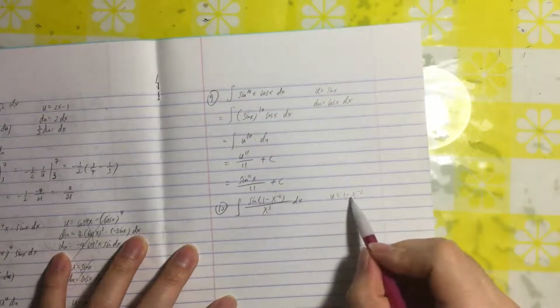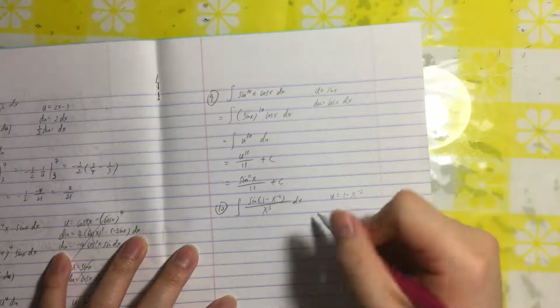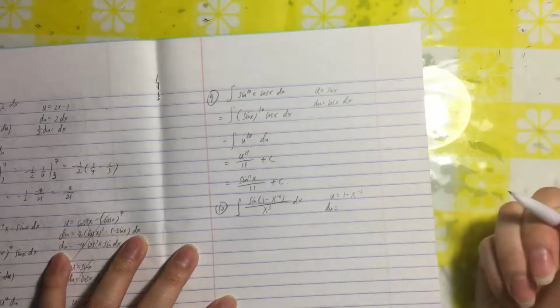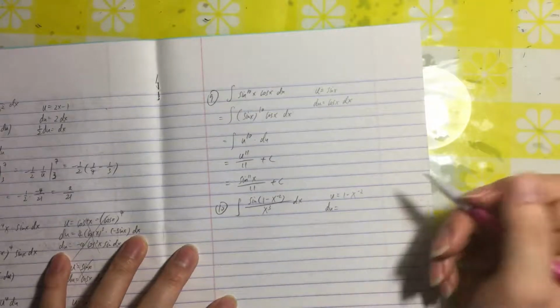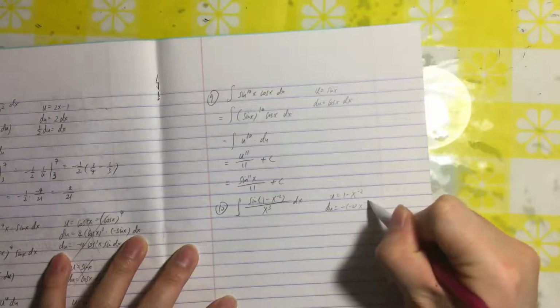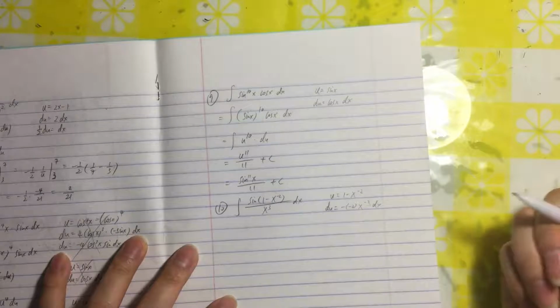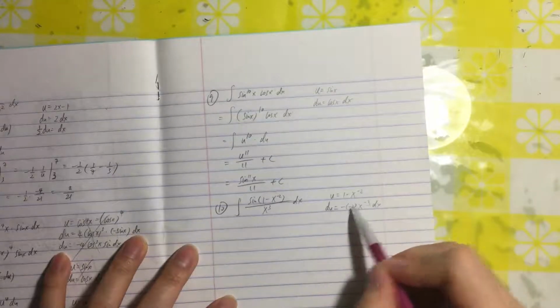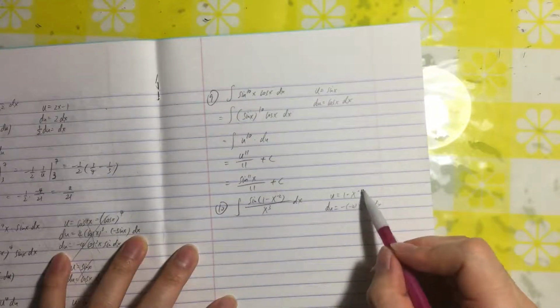Let u be 1 minus x raised to negative 2. What's my du? Here, if I take derivative, my du is negative 2 times x raised to negative 3 dx. Bring negative 2 to the front and subtract the power by 1. Negative 2 minus 1 is negative 3.